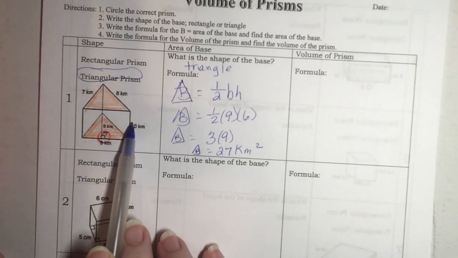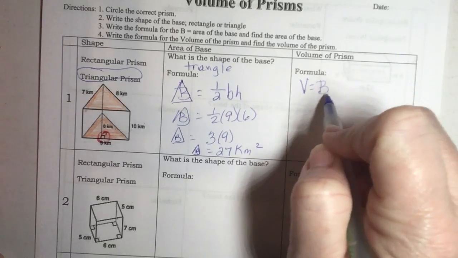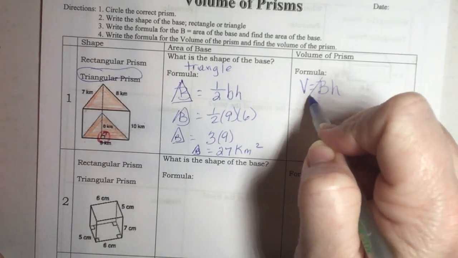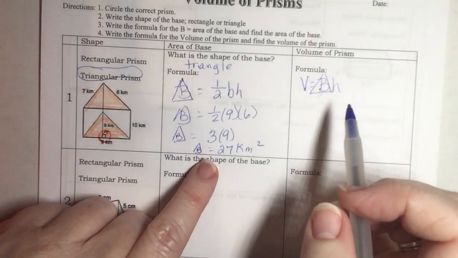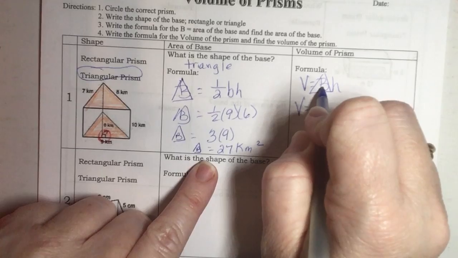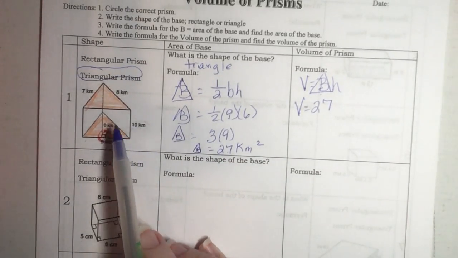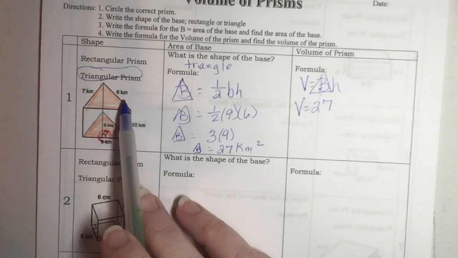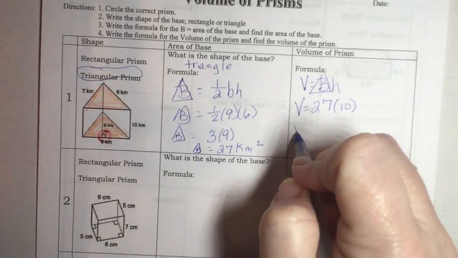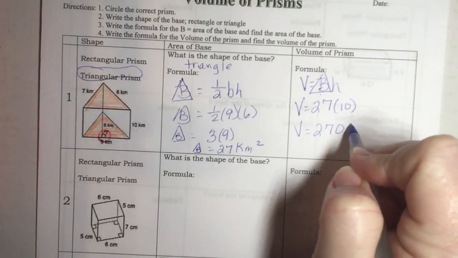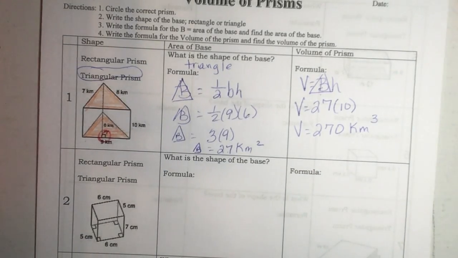The height of the prism is 10. So we come over here, we write our formula for the volume of a prism is the area of the base times the height. We put a triangle to remind us that the base is a triangle. We've already figured out the area. So in place of the area of the base, we're putting 27. Then the height of the prism from triangle to triangle is 10. That's the height. So 27 times 10 is 270 cubic kilometers.